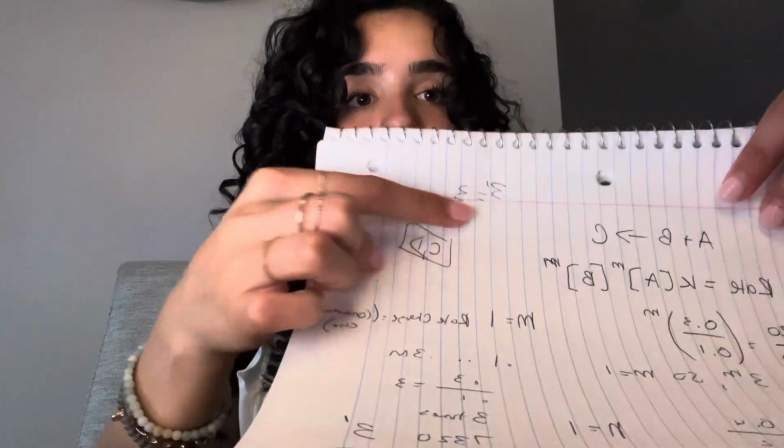3 to the exponent of 1 is 3. So our reaction order for A will be 1. I know I repeated myself, but I was just trying to understand what I was saying. So to simplify why we got that, the number 3 comes from the fact that both concentration and rate increased by 3. 3 to the 1 equals 3. A order is 1.